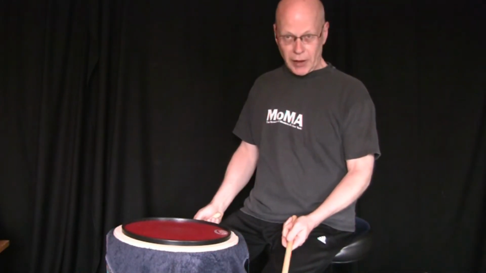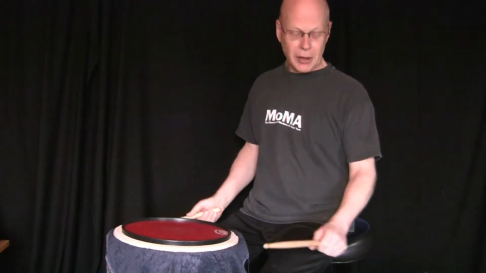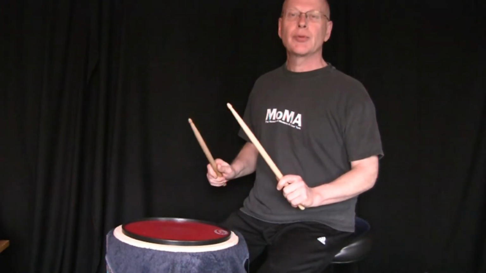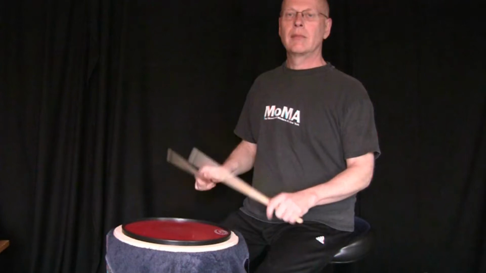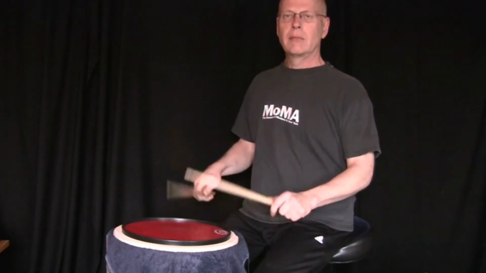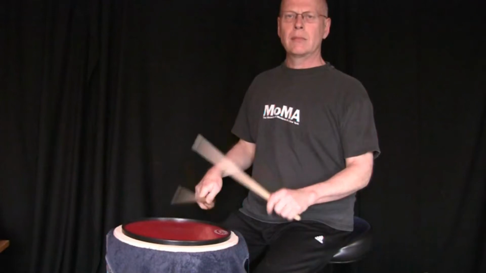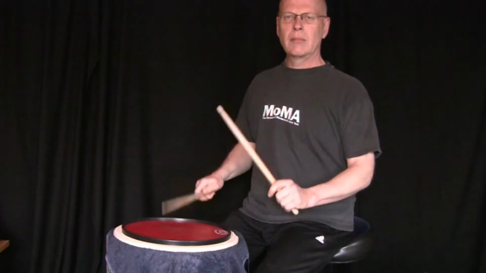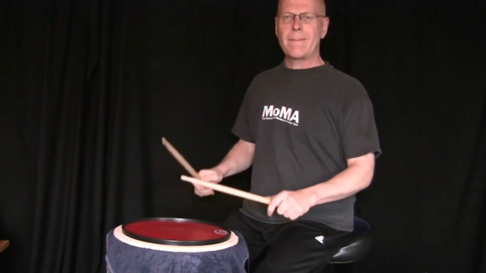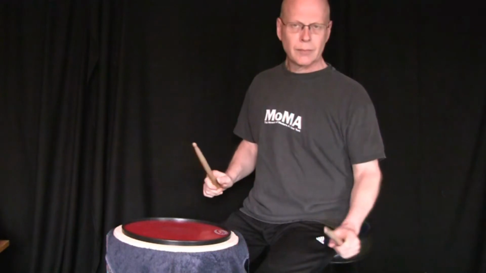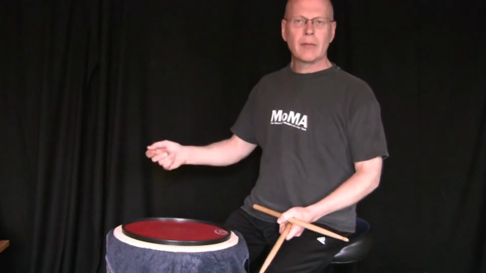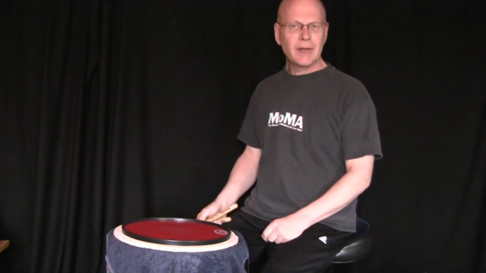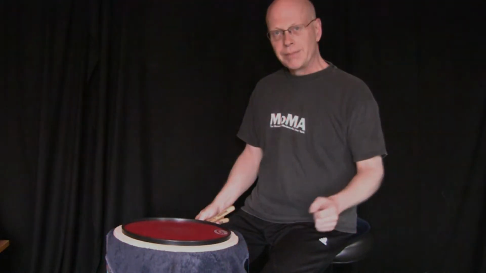Lastly, we'll go from the equal values to the delayed close, back to the equal values. It sounds like this. 1, 2, 3, 4. Once you're feeling good doing all of that with the double in the right hand, reverse the sticking so that the double is on the beat in the left hand, and practice those.